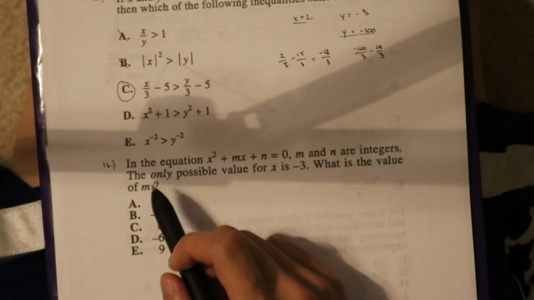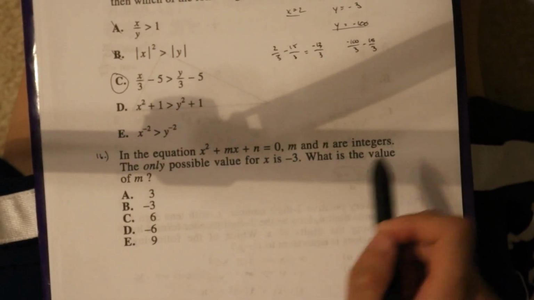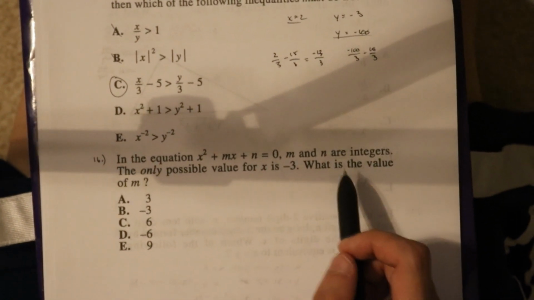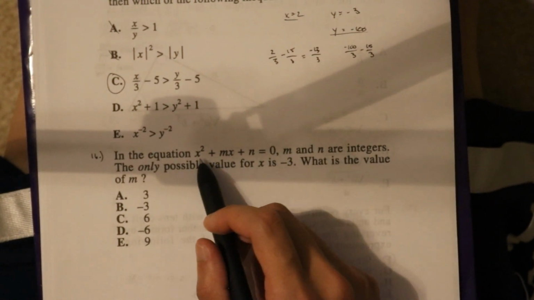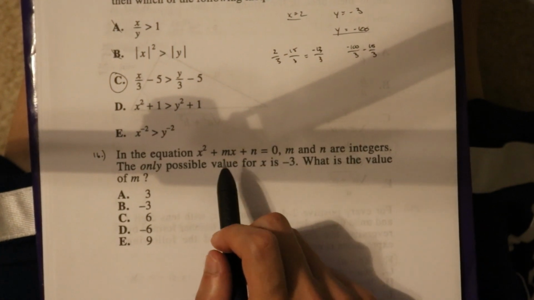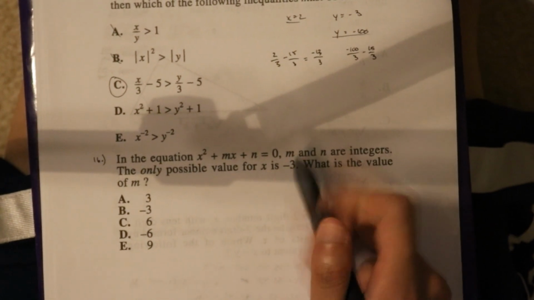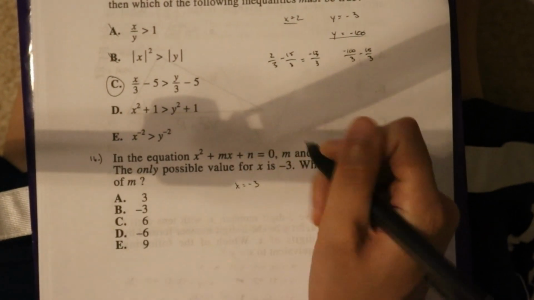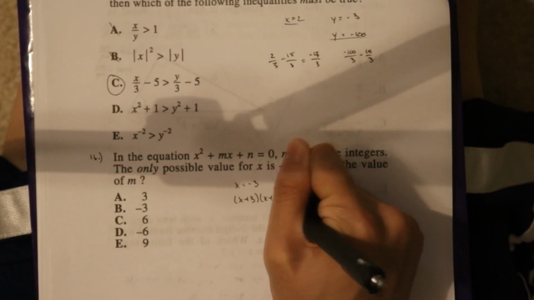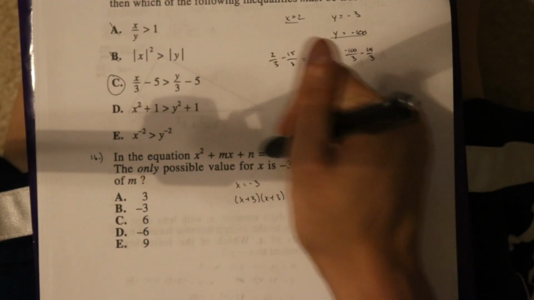So in the equation x squared plus mx plus n equals 0, m and n are integers. The only possible value for x is -3. What is the value of m? So notice that you have x squared plus mx plus n is equal to 0, which is the quadratic function. You can actually factor this out such that it gets a perfect square, but also observe because x is equal to -3, the factors would have to be x plus 3 and x plus 3, because multiplying this out, FOILing, will give you the same format of the quadratic equation right here.